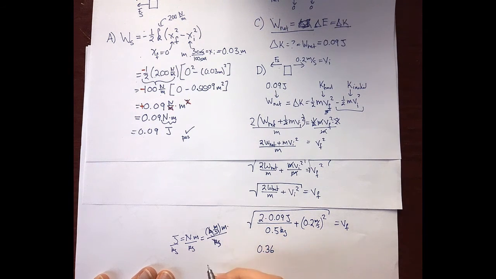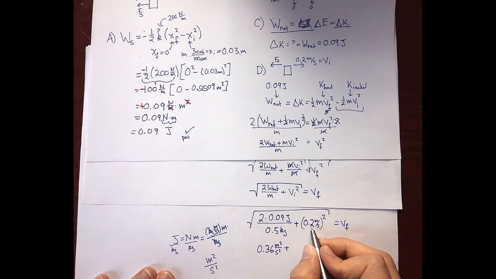Meters times meters, those will be meters squared. Seconds squared, those will stay seconds squared. Okay, so this is 0.36 meters squared over second squared plus 0.2 squared, that is 0.04 meters. Got to square the units too. Seconds, got to square them as well.